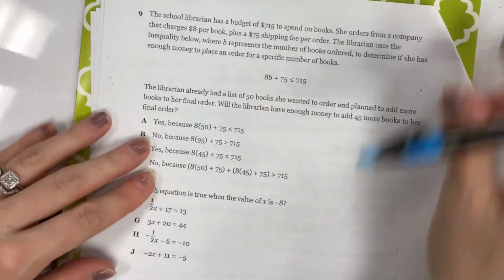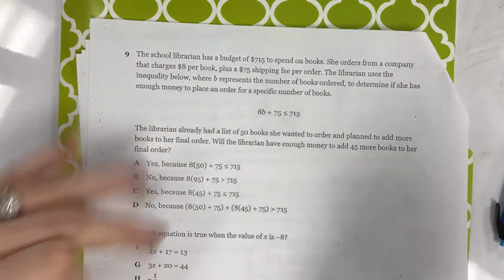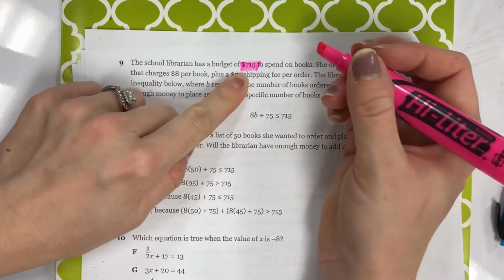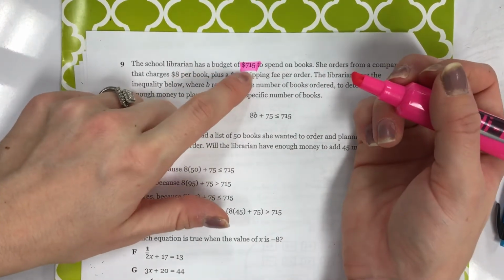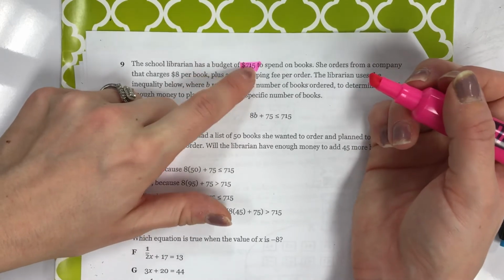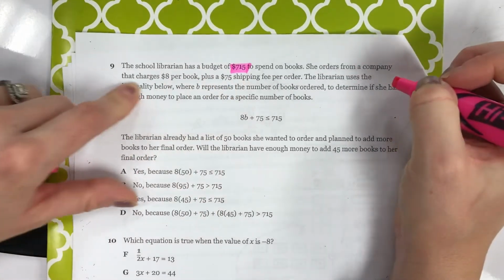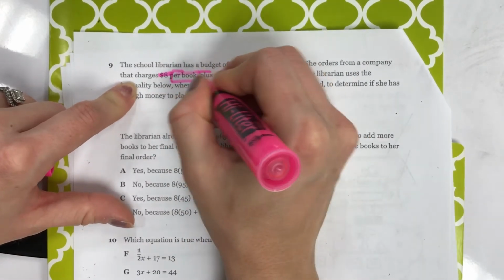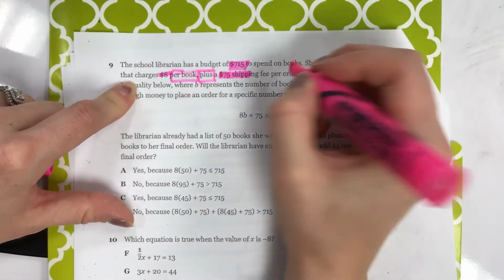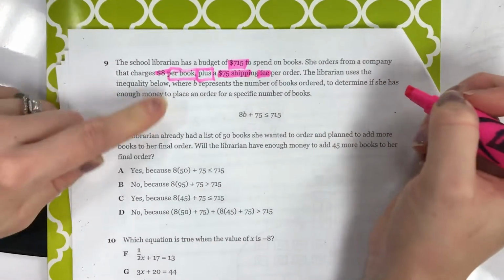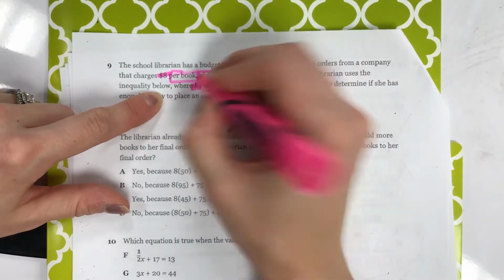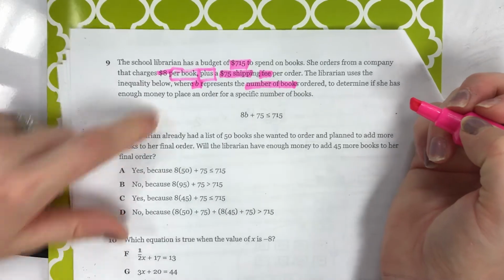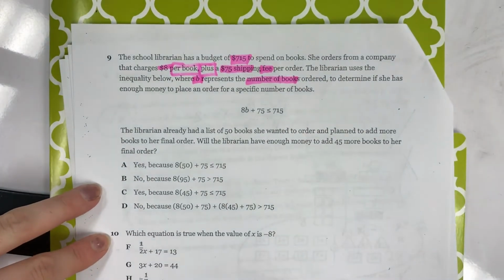Number 9, the school librarian has a budget of $7.15. Remember we talked about budget, you cannot spend more than that. You can spend less than or the same as, but you cannot spend more than that. She orders from a company that charges $8 per book plus a $75 shipping fee. The librarian uses the inequality below where B represents the number of books ordered to determine if she has enough money to place an order for a specific number of books.